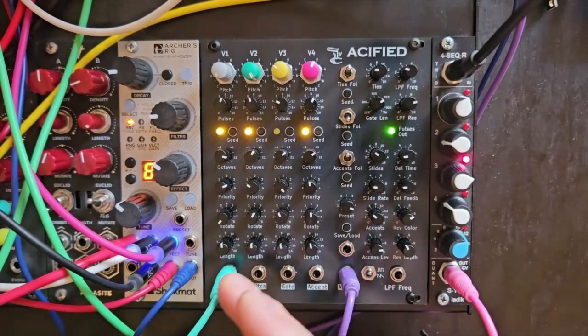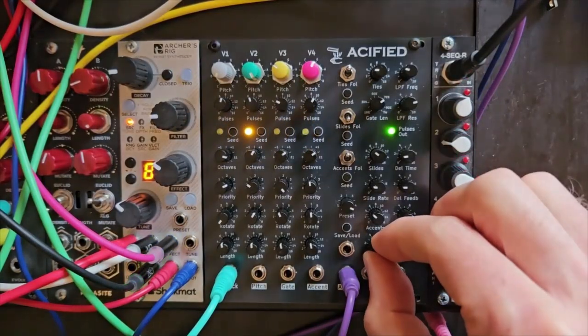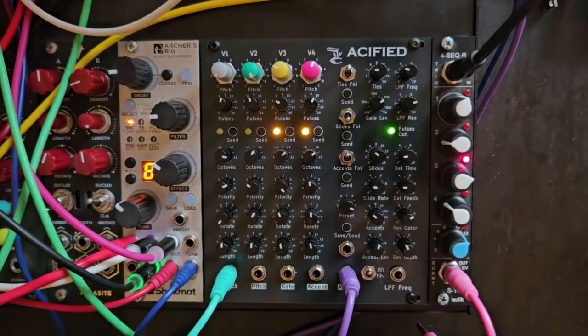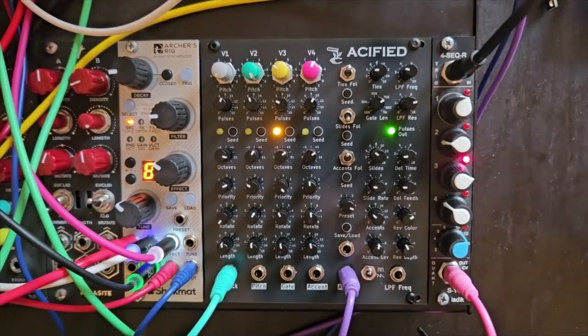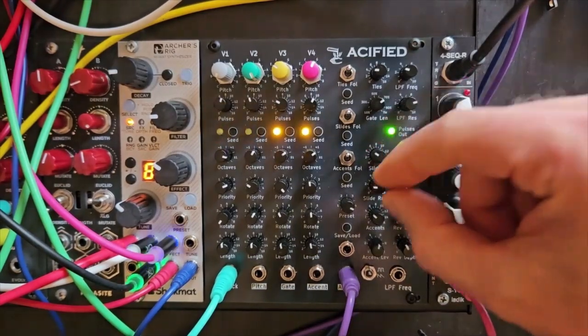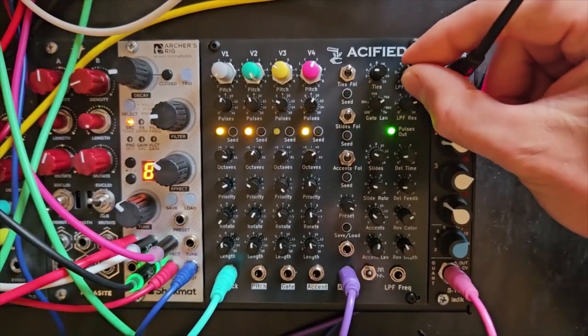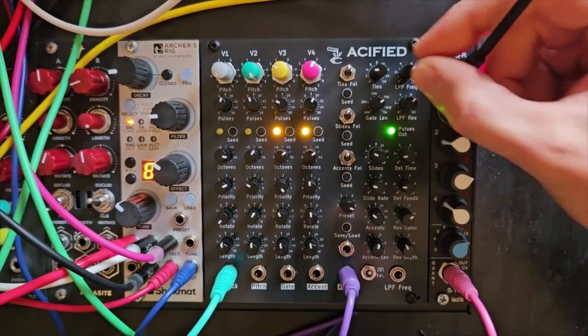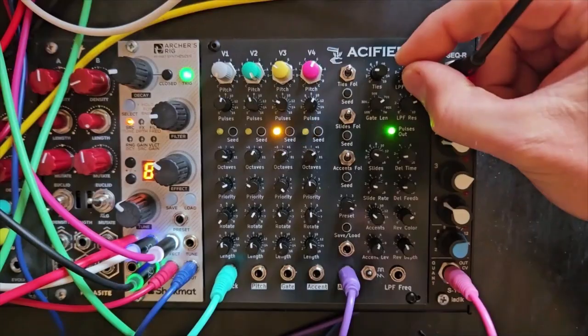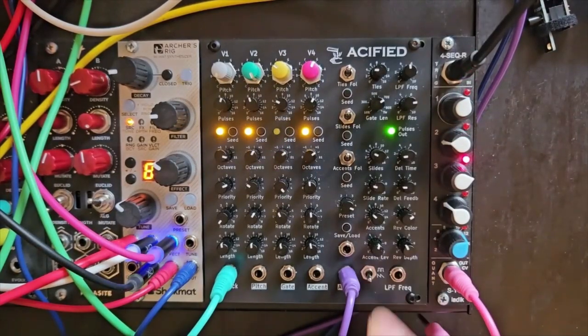So even though you play an 8-step sequence with your notes, you get nice variations of the character. Then we have a square wave output and a saw wave.